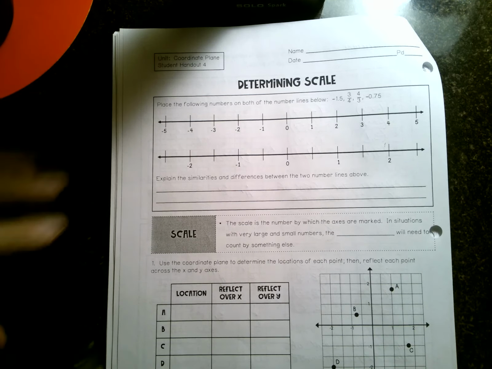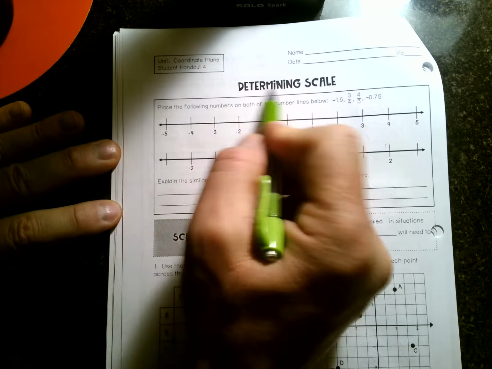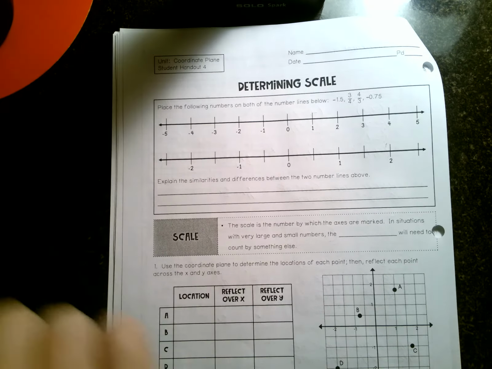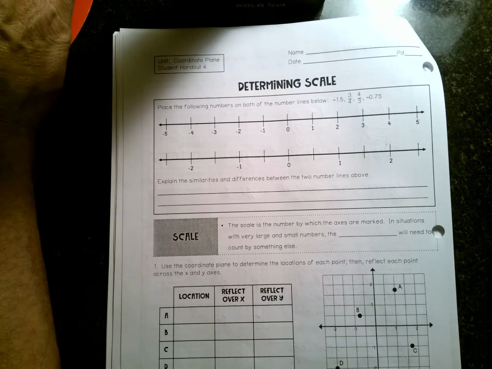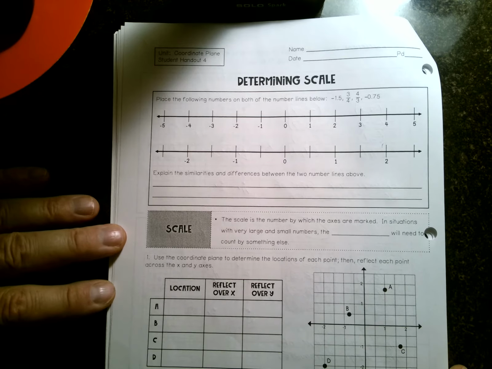Okay, guys, we're going to be moving on to Unit 6, Lesson 4, Determining the Scale. This is kind of a lesson that's kind of abstract. So when we look at this lesson, we're going to have to extrapolate a little bit and talk it through just a little bit and make sure that we understand what we're looking for. But anyway, let's go ahead and get started here.